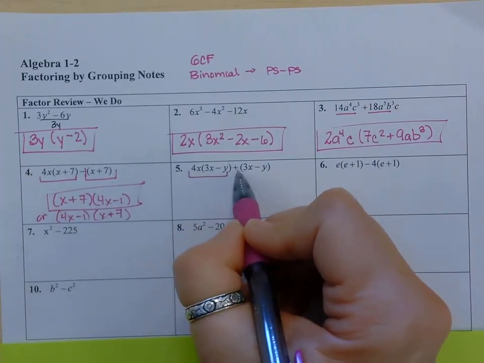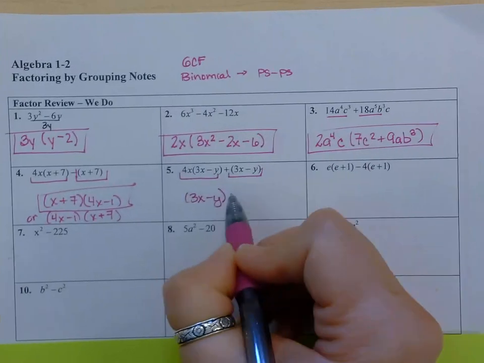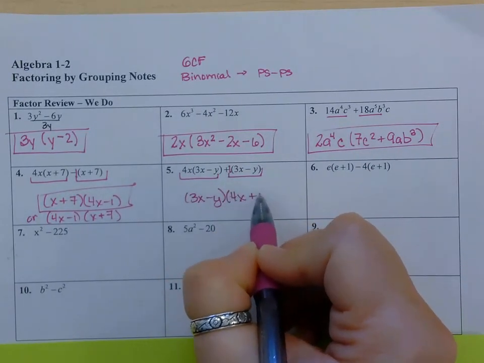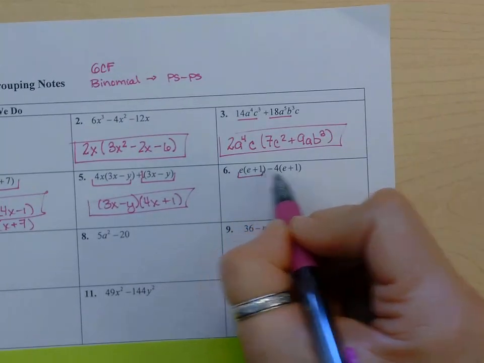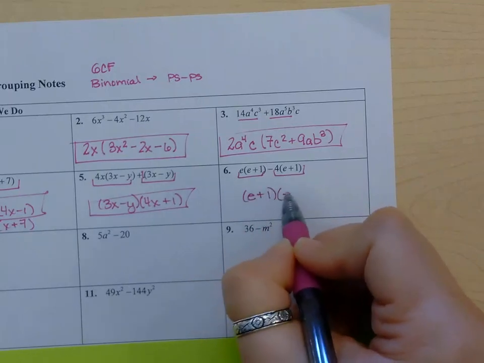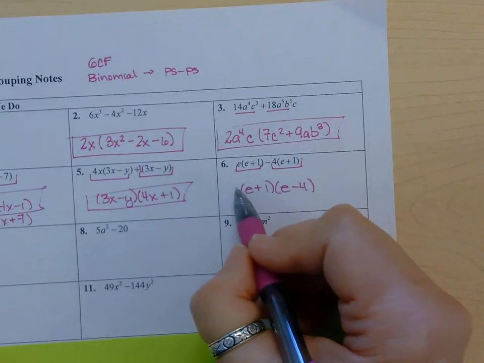So here what these have in common is a 3x minus y, and in the other parentheses will be a 4x plus 1. You have to have them in parentheses. Here what they have in common is the e plus 1. If you cover up the e plus 1s, what's in the other parenthesis is e minus 4.